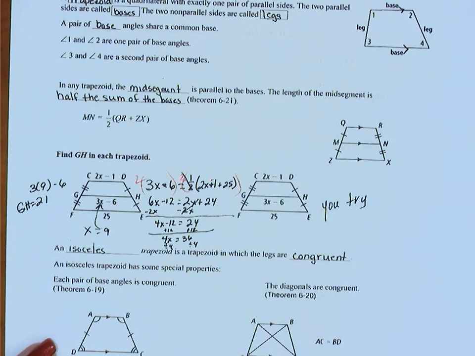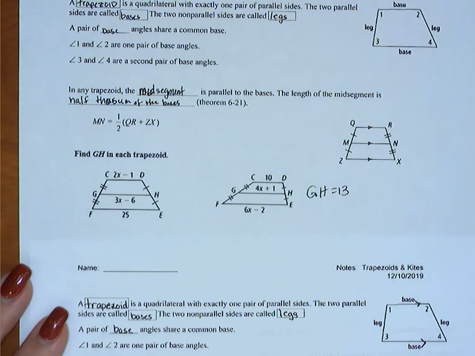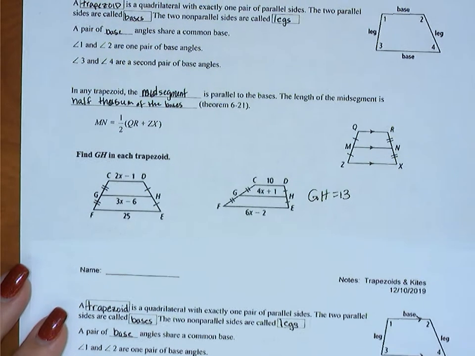Okay, you try. Pause the video. Come back. Did you get GH is 13? If not, you need to ask me about it when you come into class.